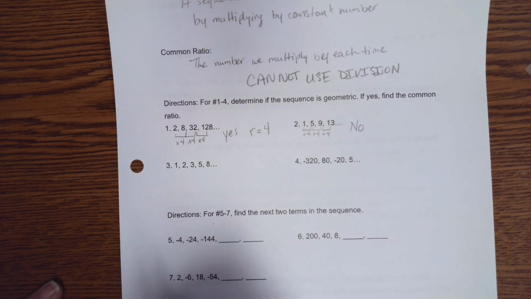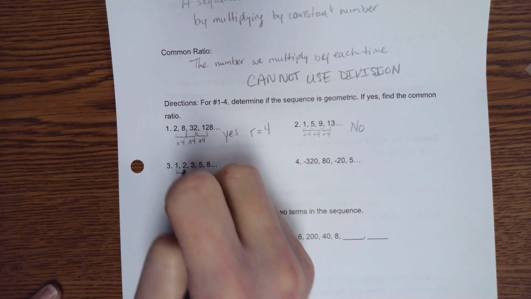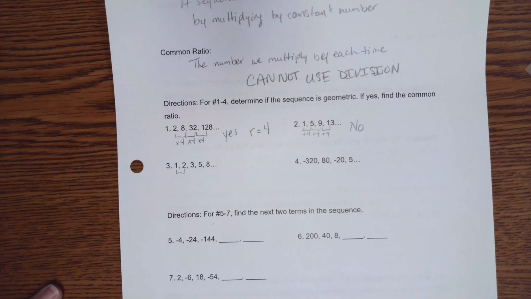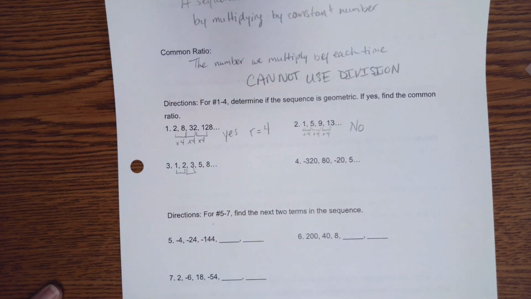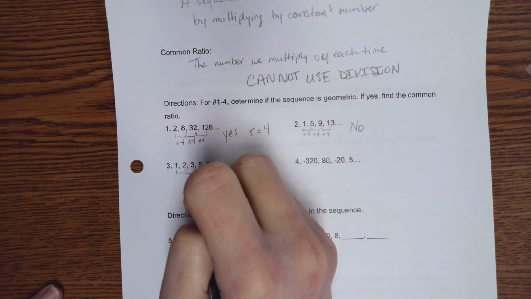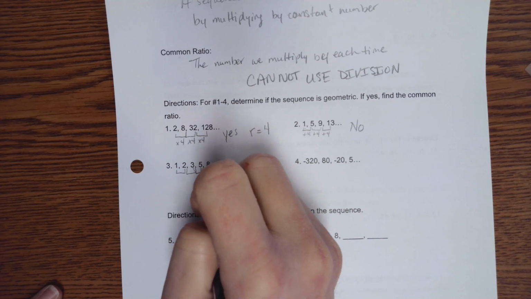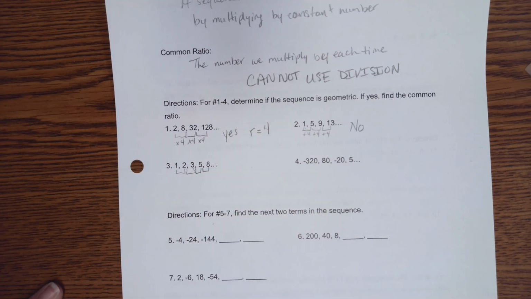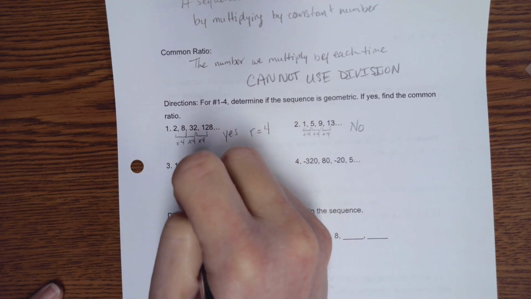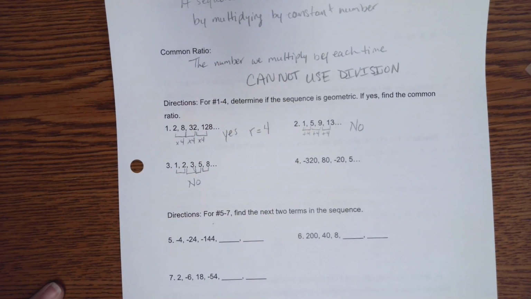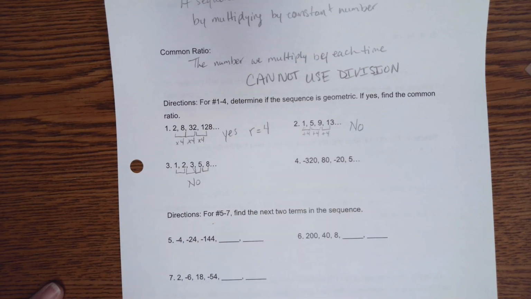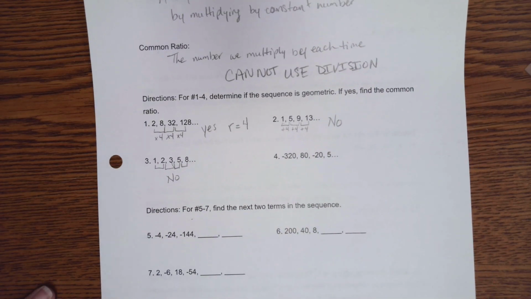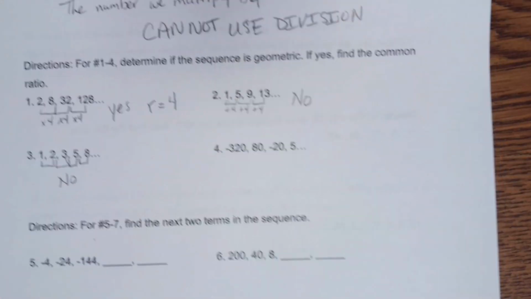If we look at the next one, we went from 1 to 2. Well, that could be multiplied by 2, but the 2 to 3 looks like we're adding 1. The 3 to 5 is adding 2, and the 5 to 8 is adding 3. Once again, we do not have a geometric sequence here. Up next, we have, oh, that's interesting. Will you take a peek with me? I'm going to zoom in a little bit on this question.